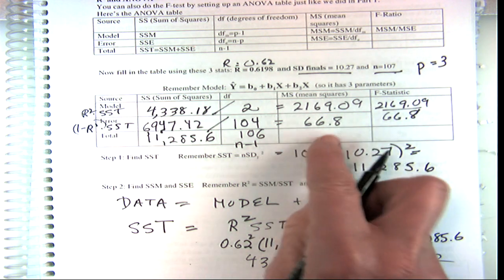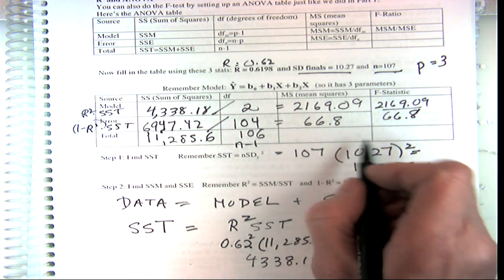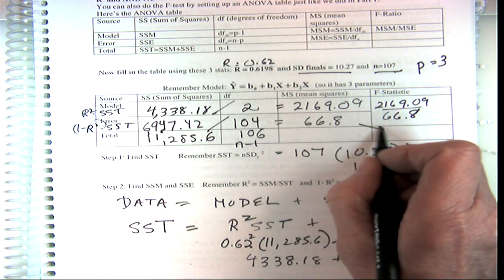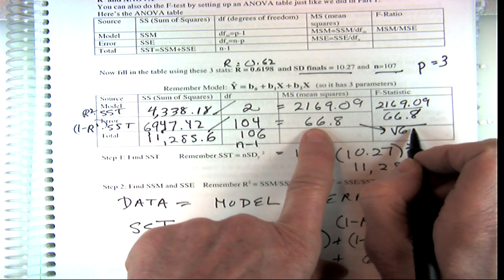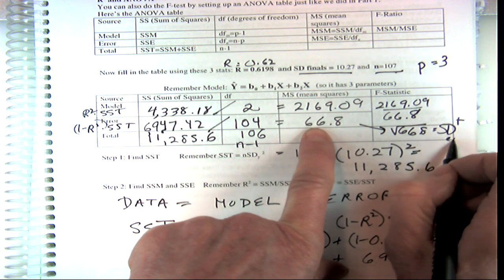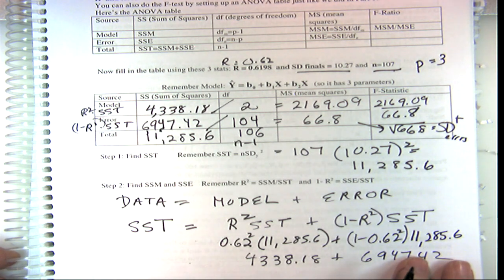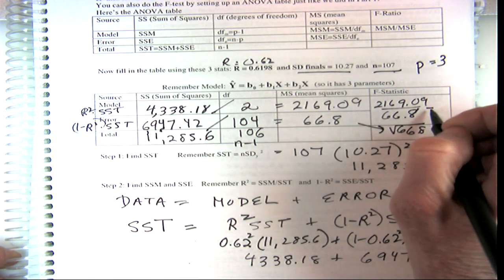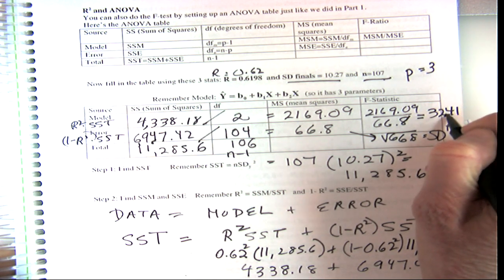I'm not sure if you have to on your homework, but if they ask you for the standard deviation of the errors, what would that be? That would be the square root of the mean square, the root mean square of the errors. That's equal to the SD of the errors. It's the same thing we did before, and when we do this we should get the same answer, 32.41, that we got before.